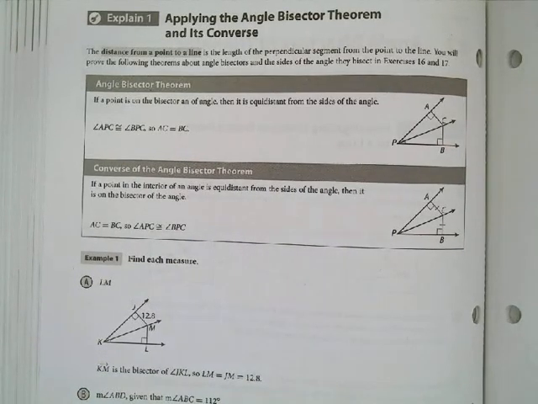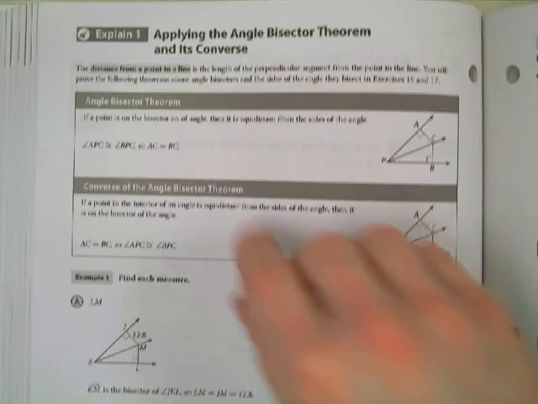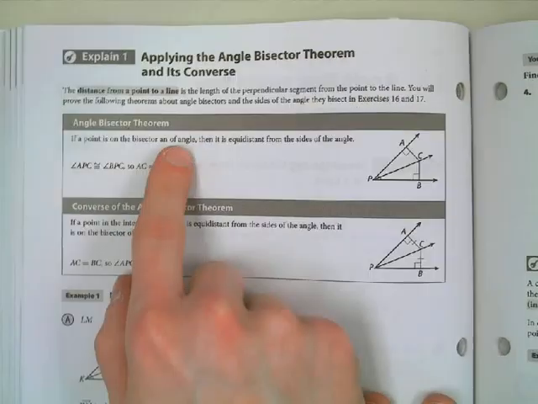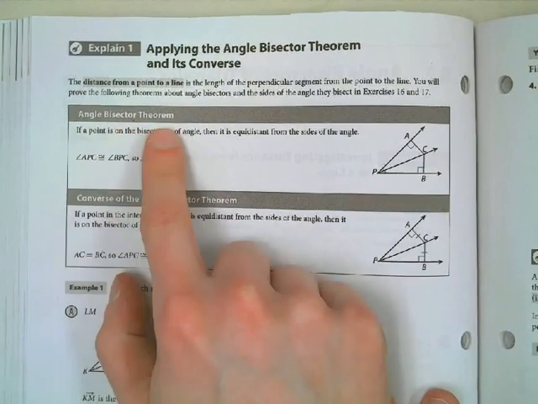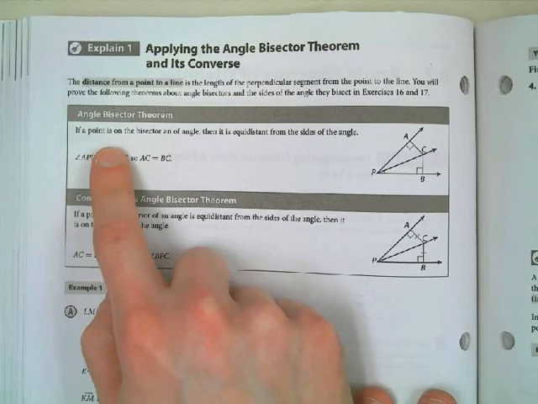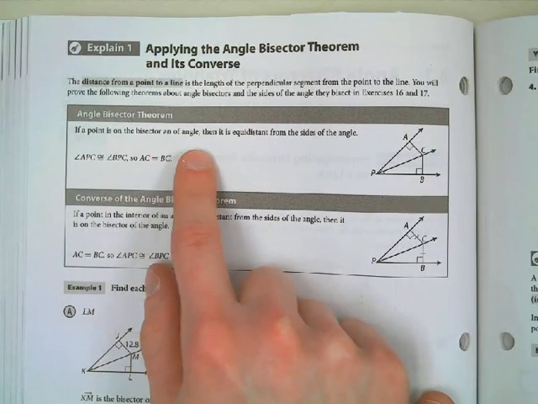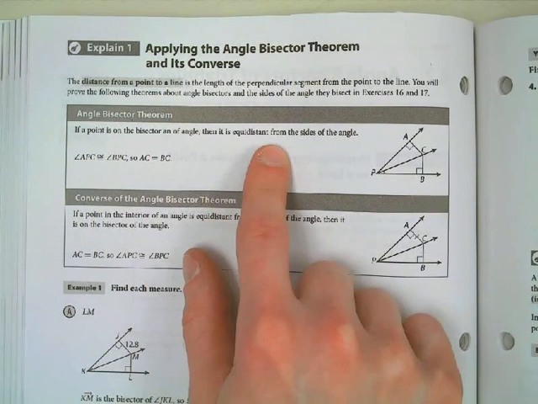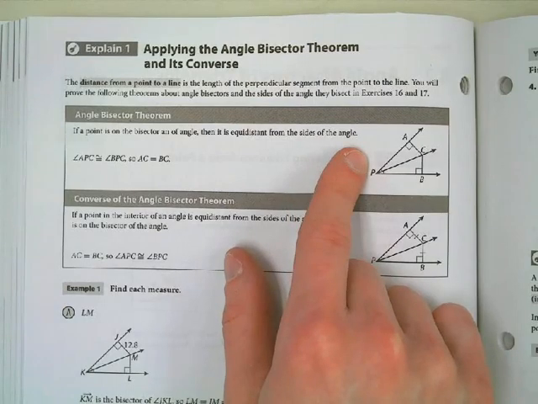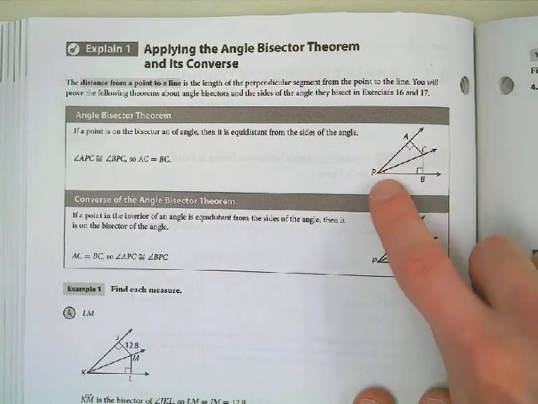So, at the top of page 372, it talks about angle bisectors here. We have an angle bisector theorem: if a point is on the bisector of an angle, then it is equidistant from the sides of that angle. So here, for example, we have a ray PC, and it is the angle bisector of the big angle APB.